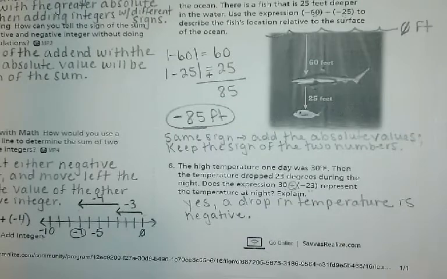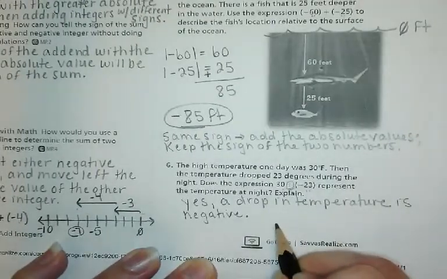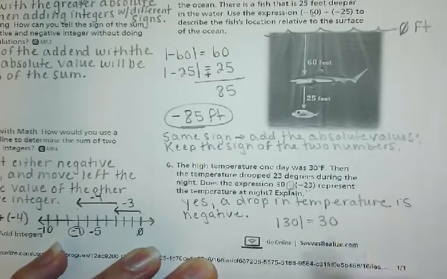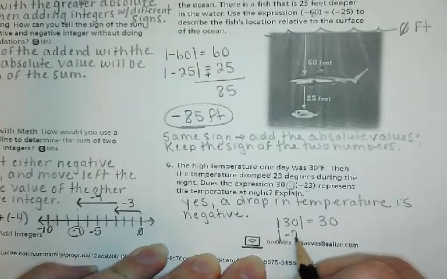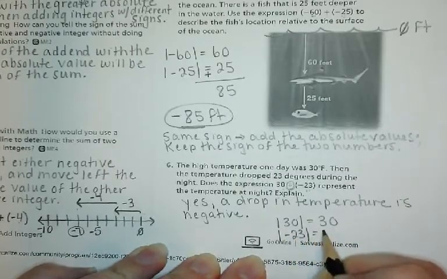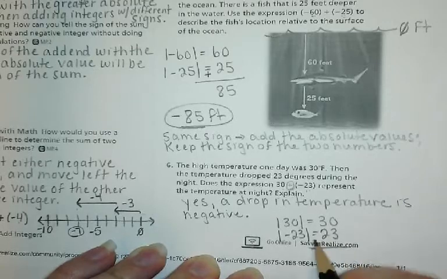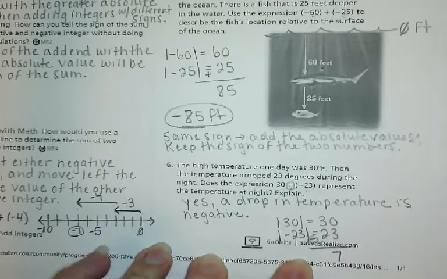It doesn't ask that question, but you would have the absolute value of 30. Absolute value of 30 is 30. The absolute value of negative 23 is 23. And if you would subtract these two numbers, so here we're going to subtract, it kind of blends in here, you would get 7 degrees.